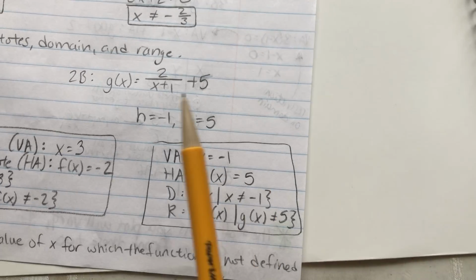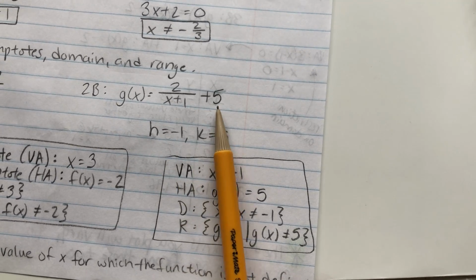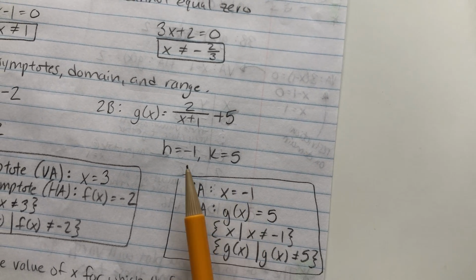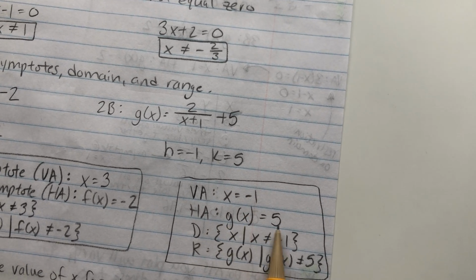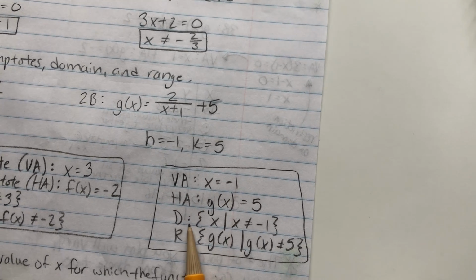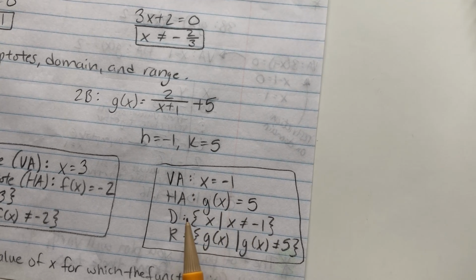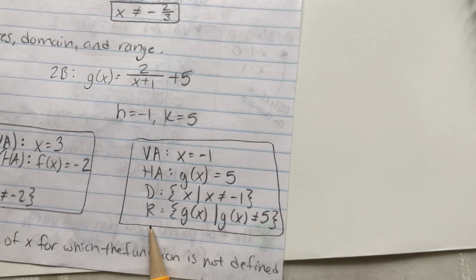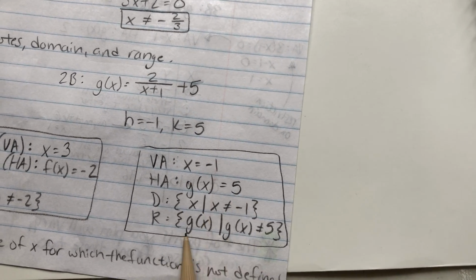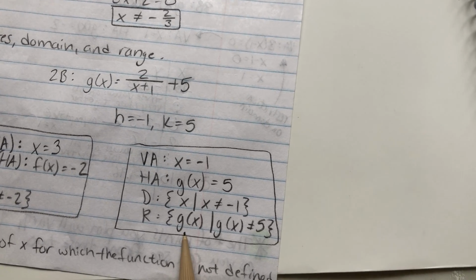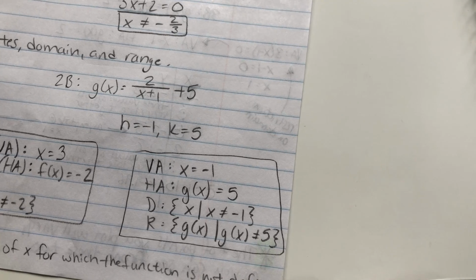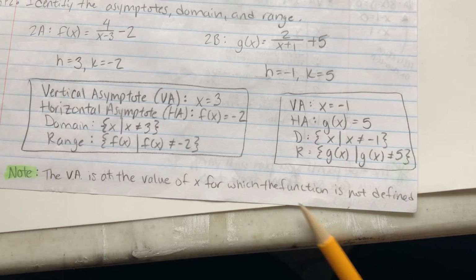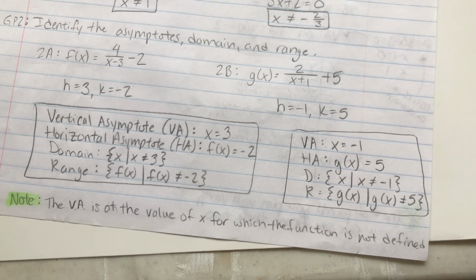Then part B. Here, our h value is negative 1 and our k value is positive 5. That means we have a vertical asymptote at x equals negative 1 and a horizontal asymptote at g of x equals 5. Make the connection to domain. If our vertical asymptote is at negative 1, then our domain is all values of x such that x is not equal to negative 1. Same with our range. If our horizontal asymptote is 5, then our range is all values of g of x such that g of x does not equal 5. A note: the vertical asymptote is at the value of x for which the function is not defined, which I've said over and over again with these.